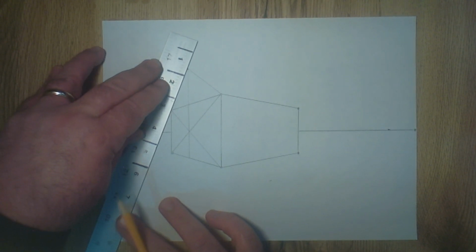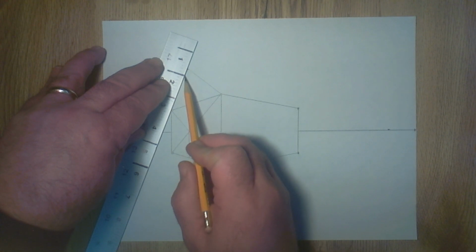And we're going to connect dot to dot here.